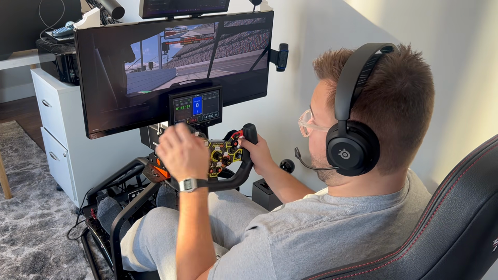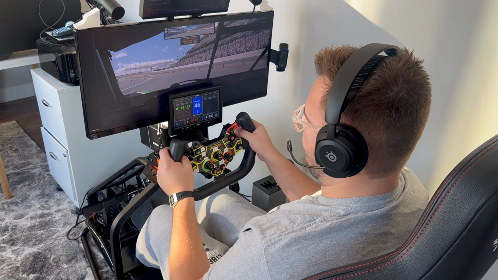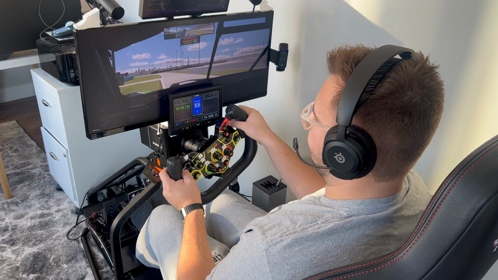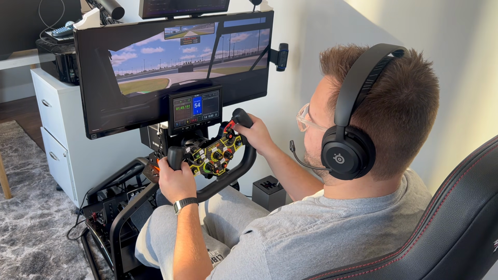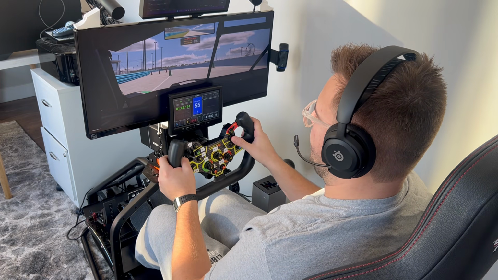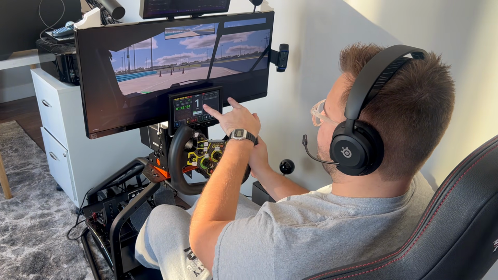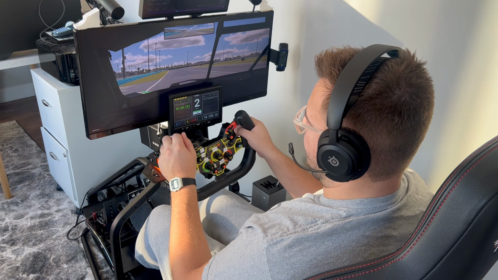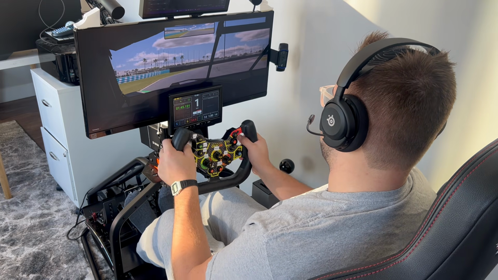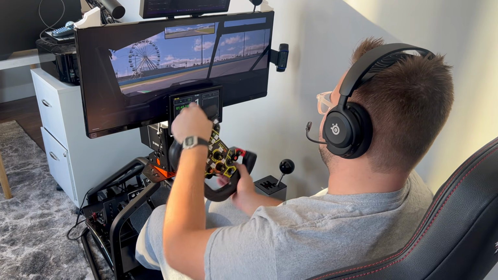So you can see pit limiters displayed, and then now that I've gotten going here, you'll see I also have, well, I guess we need to get a little bit more into the rev range here. So here we go. You can see I also have my shift indicator lights up top, which again, super helpful, just so that I know what my shift points are and stuff like that.